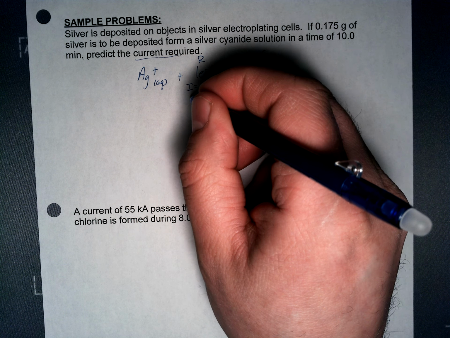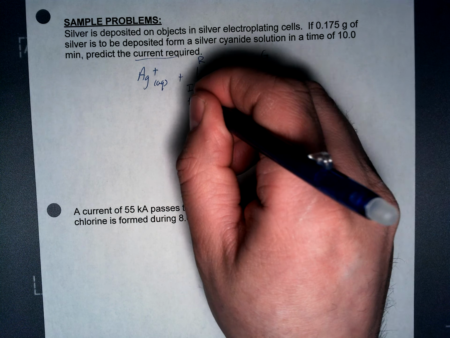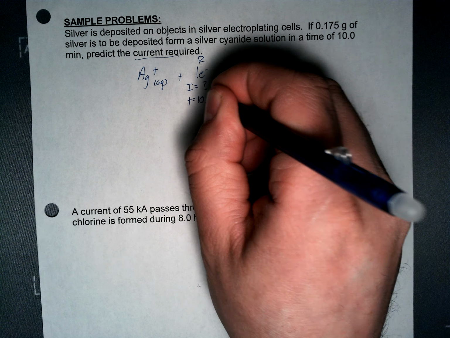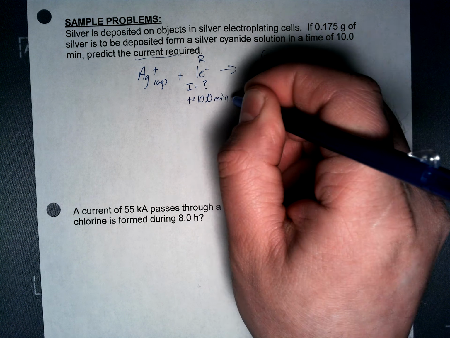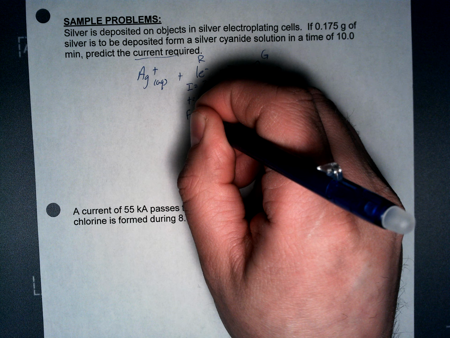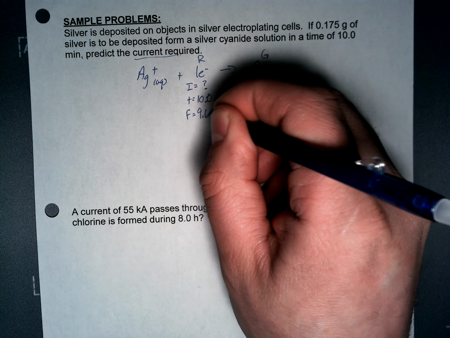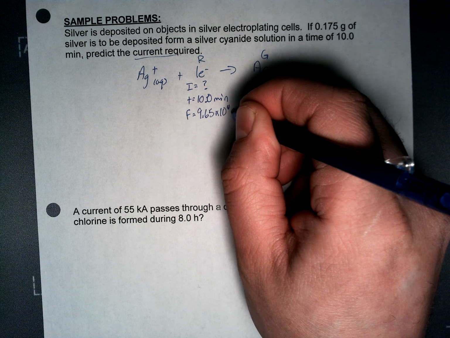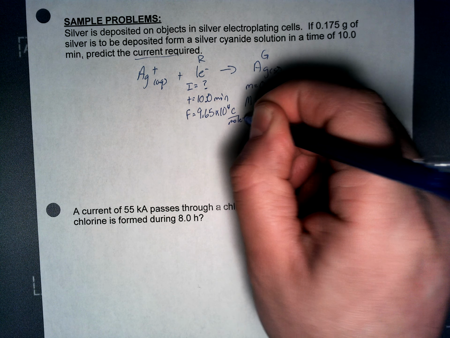Our time goes under here, so it's 10 minutes. We're going to do the conversion as part of our unit analysis. And then we'll have Faraday's constant, 9.65 times 10 to the power of 4 coulombs per mole of electrons.